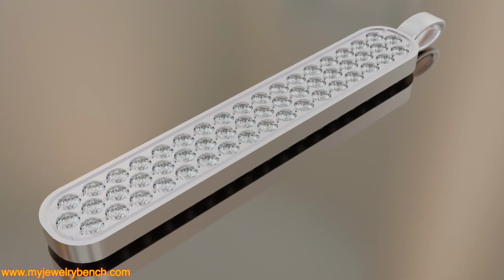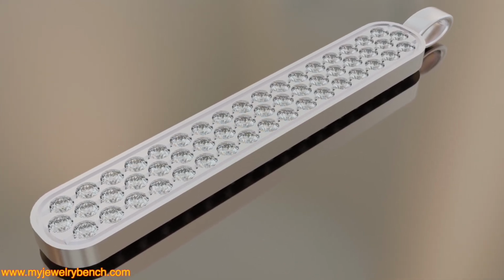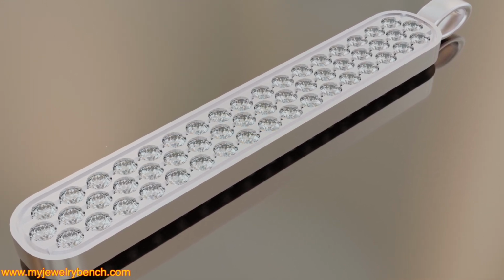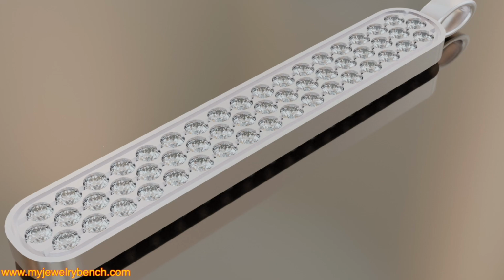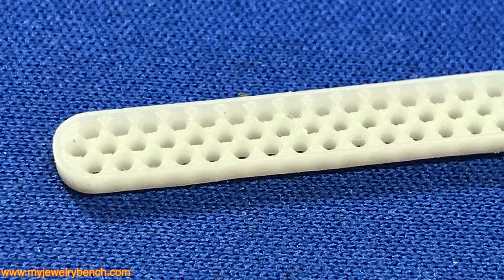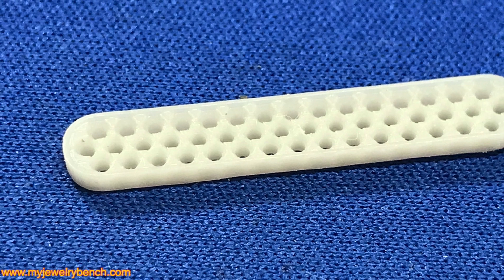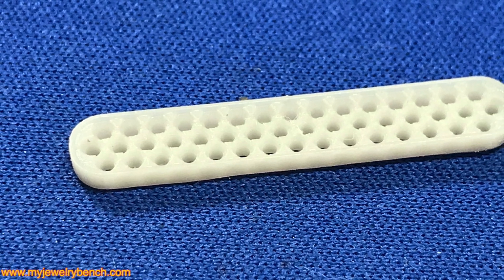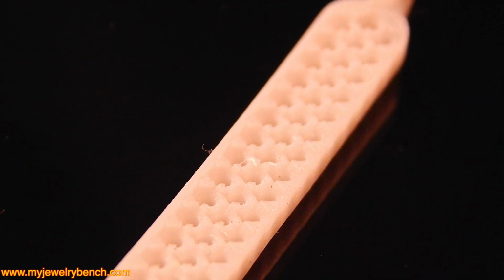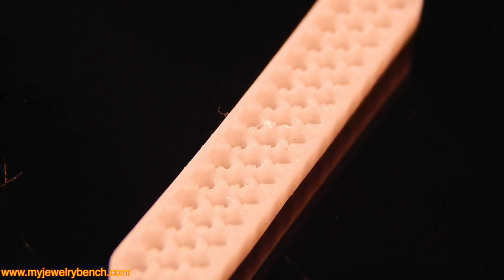So here's the results of the rendering. This is the final render of this pendant. I show you basically in this tutorial how to get to this point. There will be some finish work done to this. Obviously post casting you'll have to do a little bit more. However, you can see the detail in the 3D print of this pendant, and it did come out really well, which will make setting the stones and doing the finish work a whole lot easier.